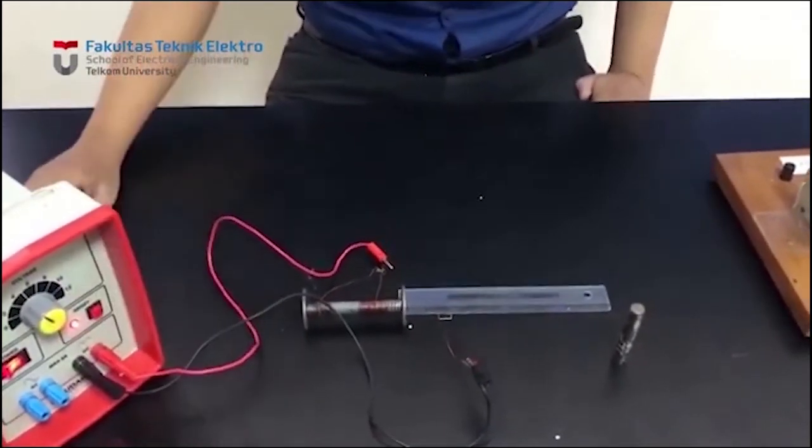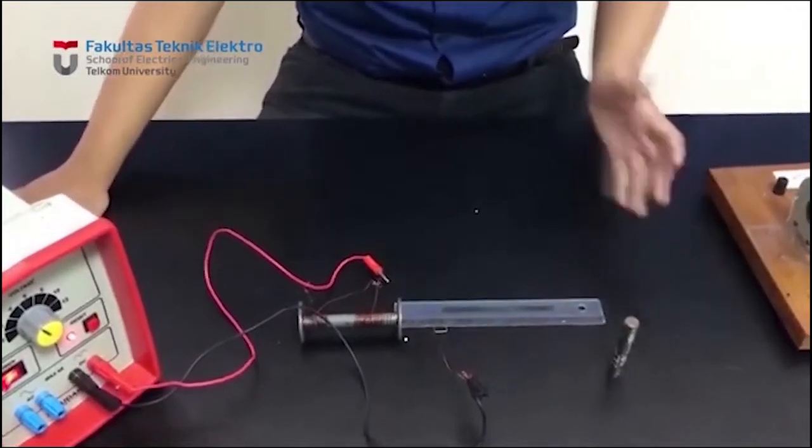Now, please fill in the table according to the result of this practicum.